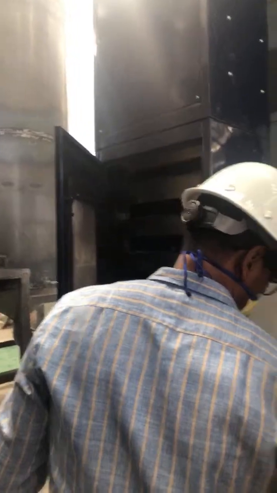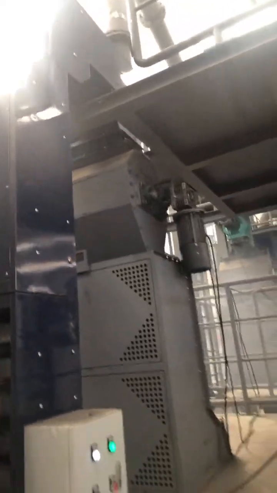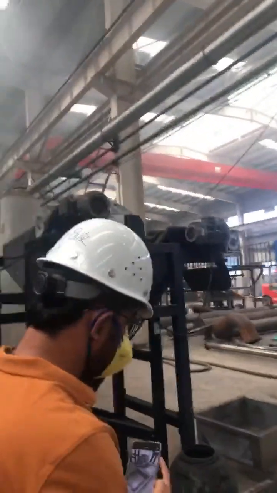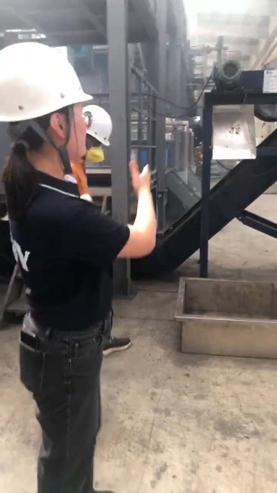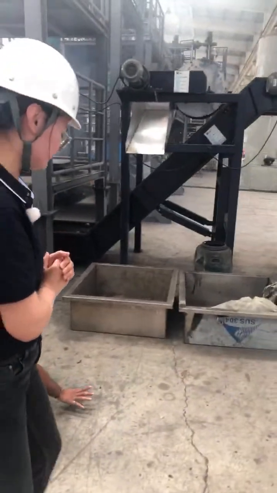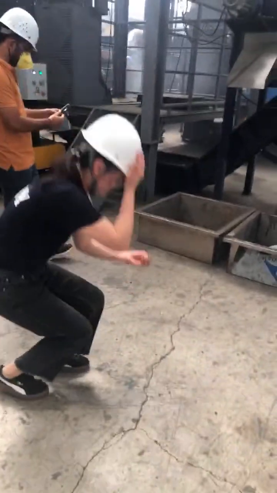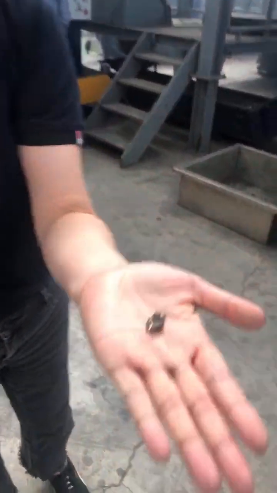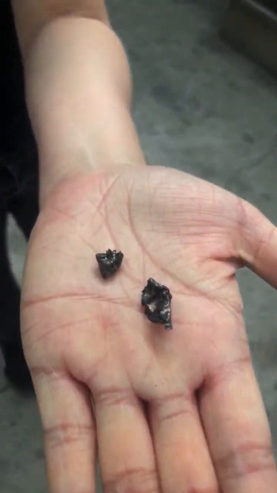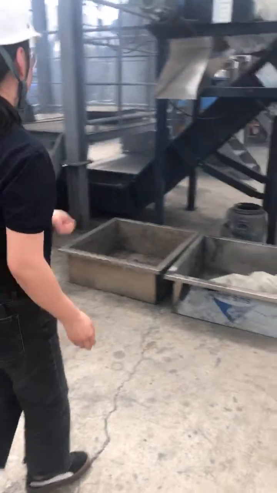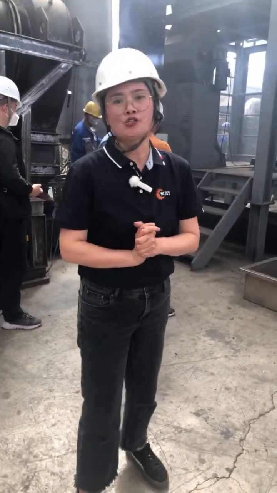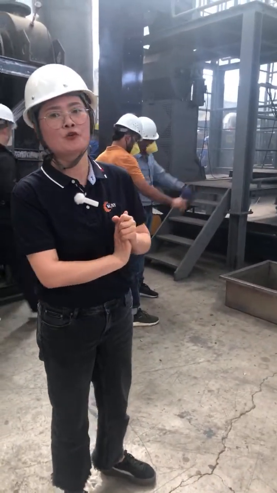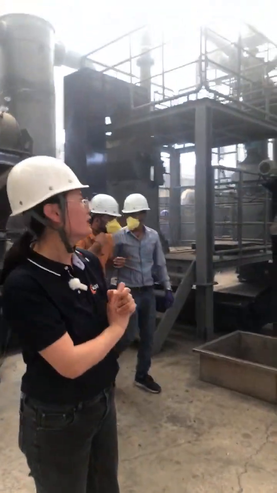Now you can check the details. First of all, we can recycle the iron shells at this part. These are the iron shells. After sorting the iron shells, the other raw materials will be transferred to the next procedure. So let's go.